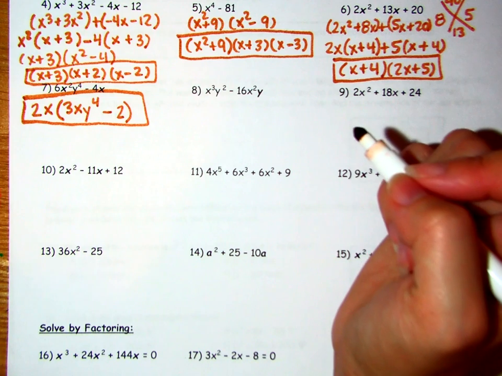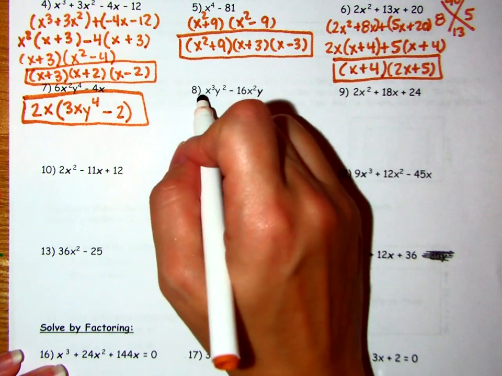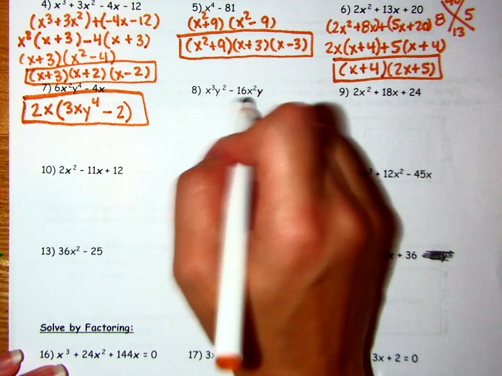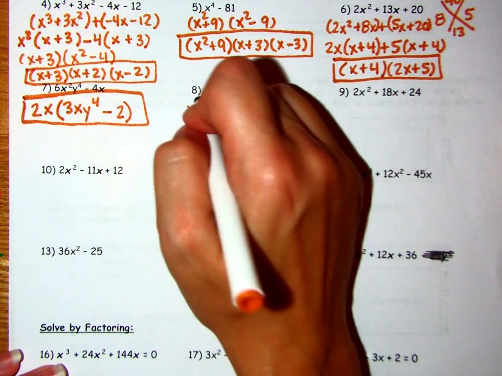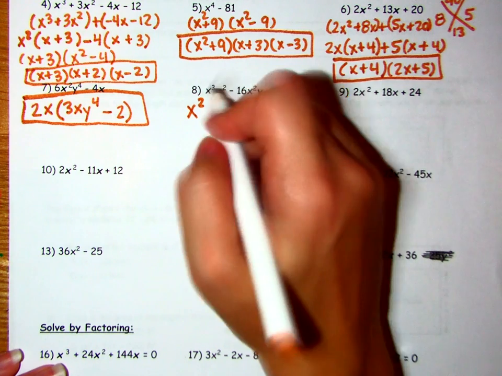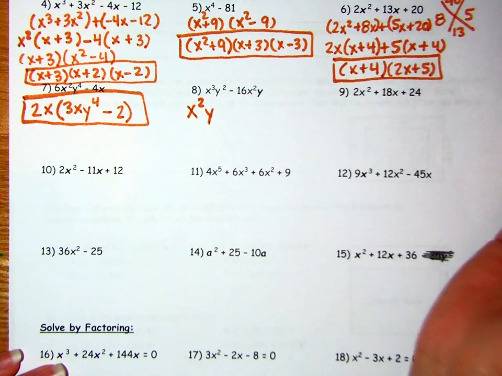Looking at number 8, again starting with the GCF. I see that there is not a number on both of these, so I'm not pulling out a number, but I see they both have an x. The smallest exponent is a 2, that's the most I can take out. Then I look and I see they both have a y, and the smallest exponent is a 1, that's the most I can take out.